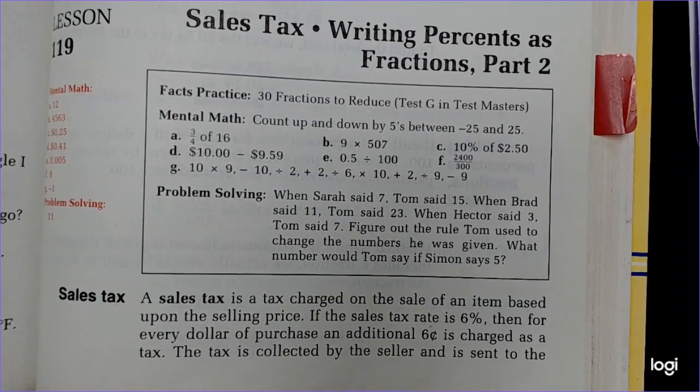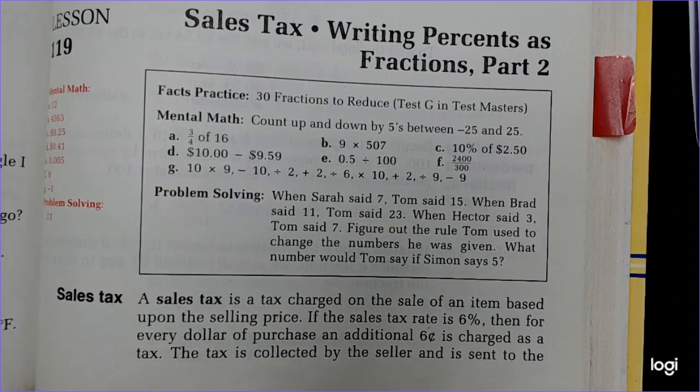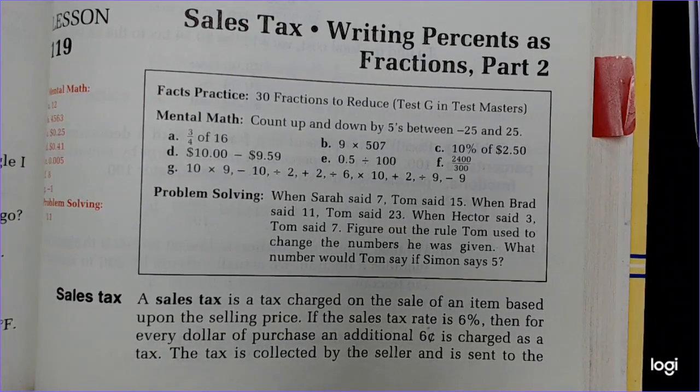Sales tax. So sales tax is a really interesting thing. It's just an extra bit of money that the government charges every time you make a purchase, right? That's what sales tax is. And sometimes you hear your parents complaining about taxation, etc., and how high taxes are.